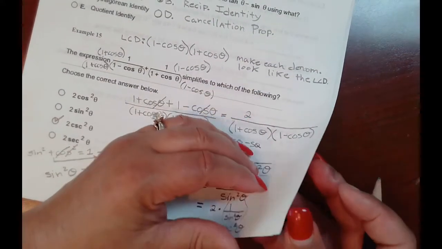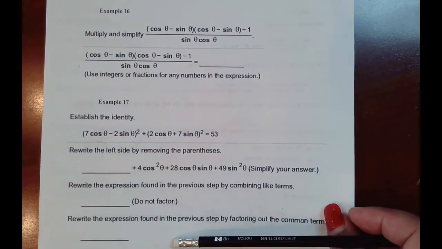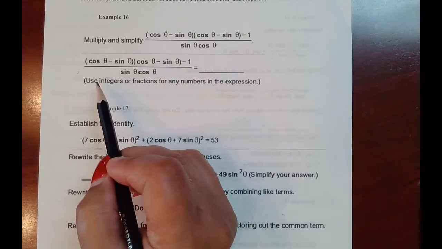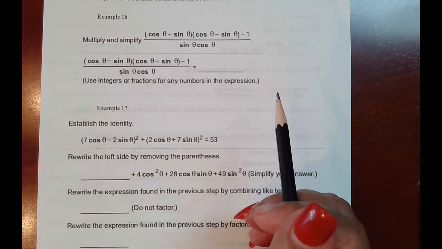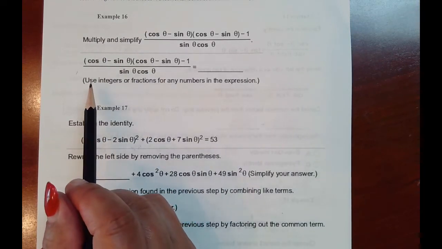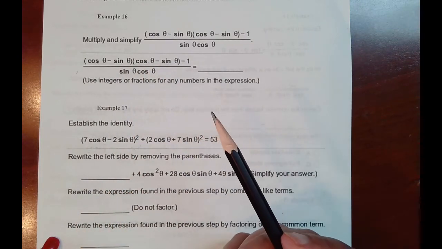Okay, then moving on to the last couple of problems. Example 16 and 17. So example 16, let's see what they want you to do. Use integers or fractions for any numbers in the expression. Okay, looks like they're giving you, let me see, what have they done here? Multiply and simplify this, and they just want to know what it's equal to. So we're going to go at it in our own way. Now, I think a natural feeling here is that when you have 2 terms times 2 terms, they're looking for you to FOIL. They want you to FOIL.